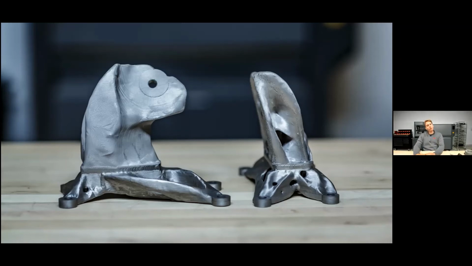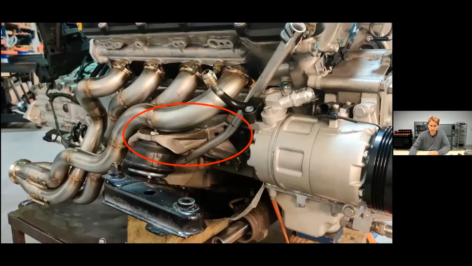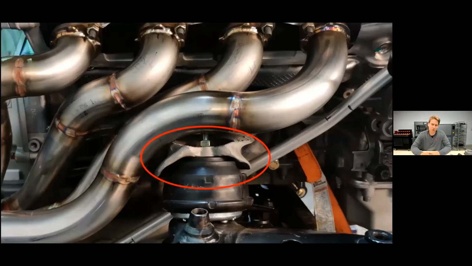This part, for example, was a little bit too large to be printed on the studio system in one component. It was outside the build volume, so we simply printed it in two parts and welded it together to create this very strong, organically cool, awesome part. You can actually see it here in the engine. As you can imagine, this engine is very heavy. These parts were printed in 17-4 stainless steel, which gave it those extra mechanical properties to make sure we were holding this engine firmly in place.